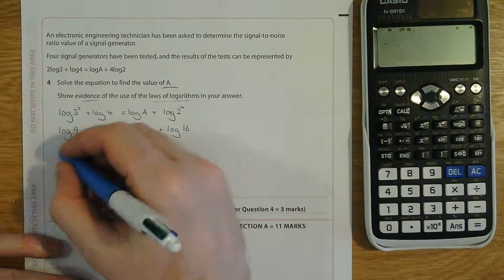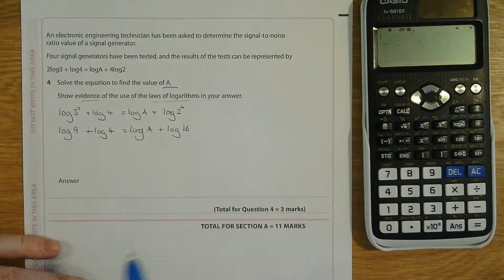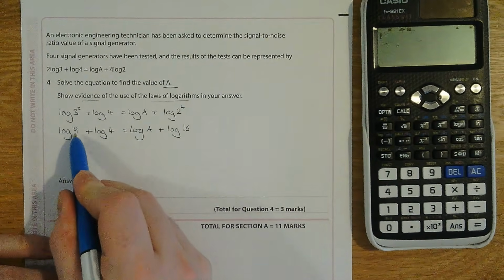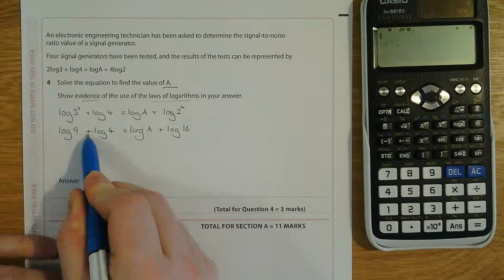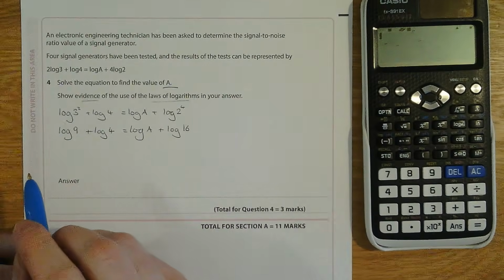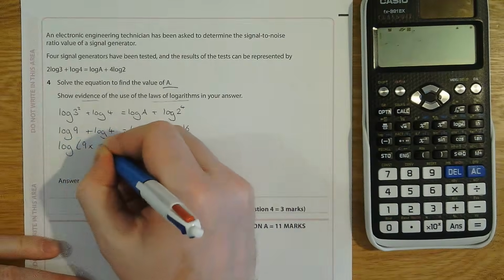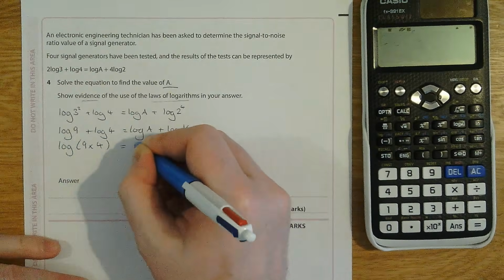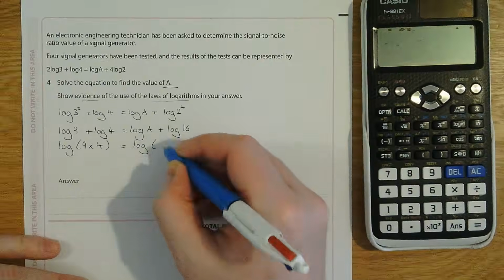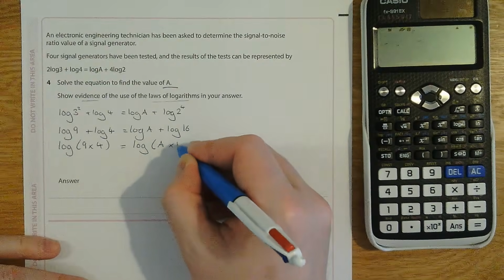Okay, so the next thing I'm going to do is use my second log law, which is that I've got these 2 logs being added together. Well, that means that I need to times them. And over here, these 2 are also being added together, so I'm going to times them as well.